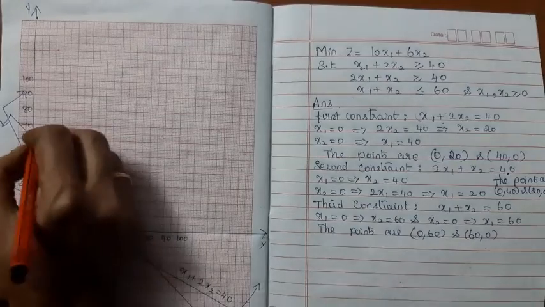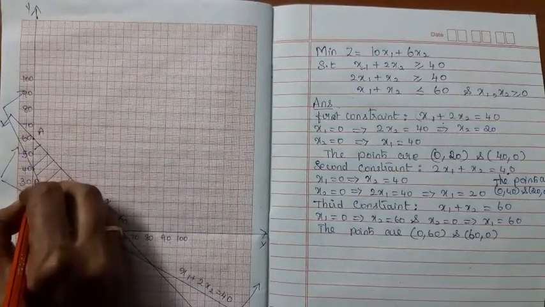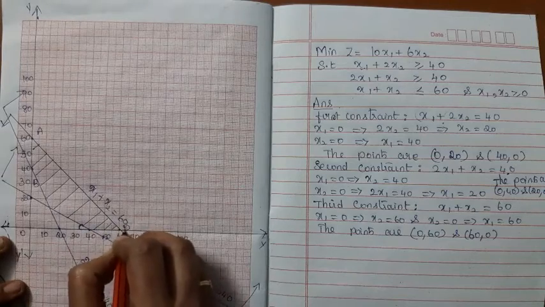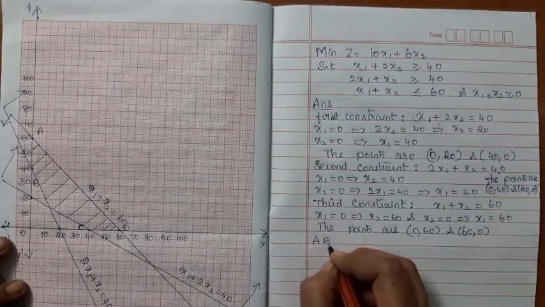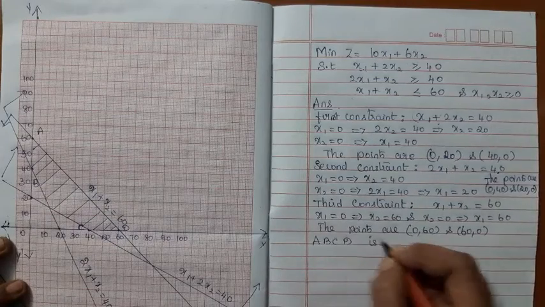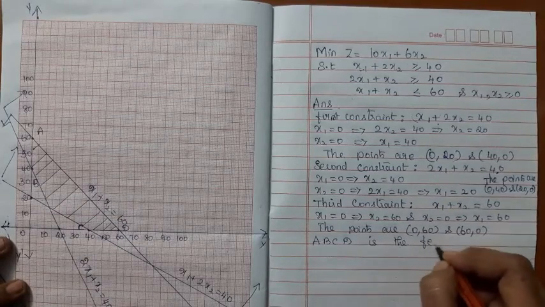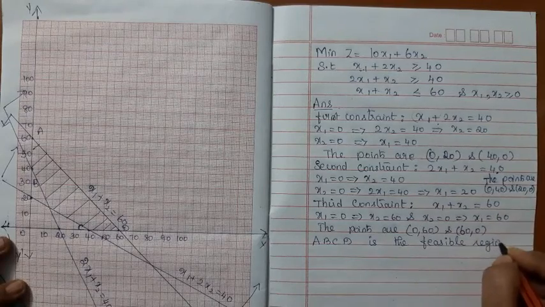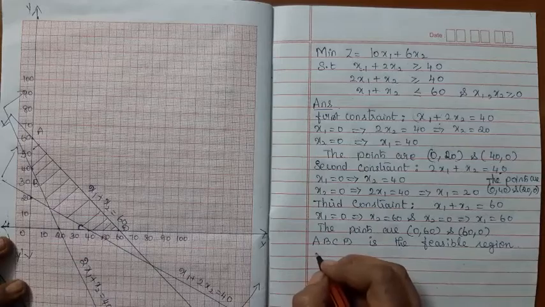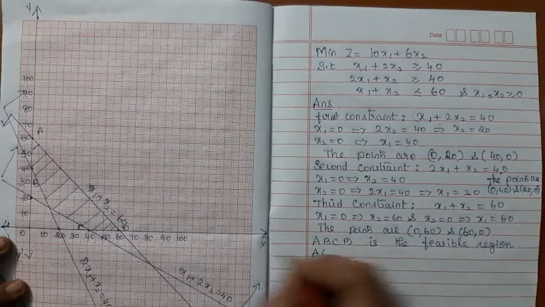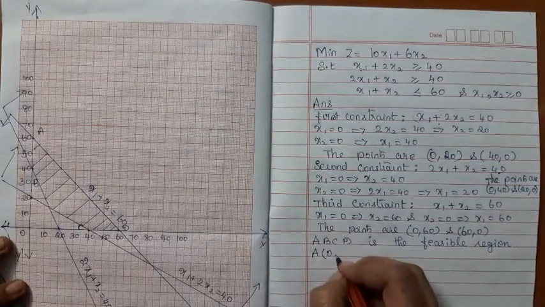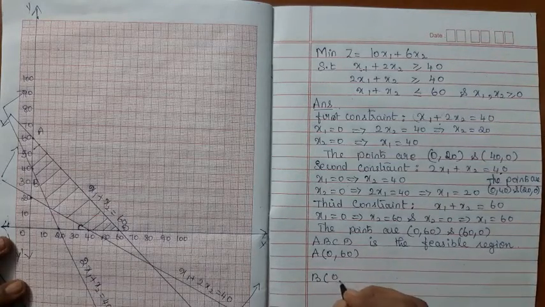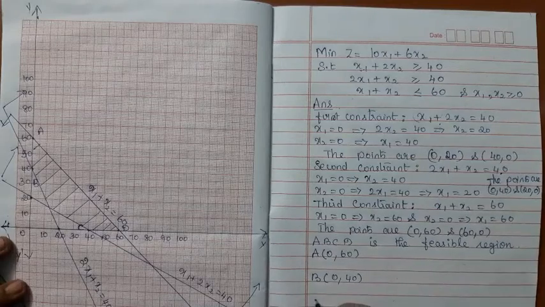Now let us name the corners. Let me call this A, this B, this C and this D. A region which satisfies all the constraints of the problem is called a feasible region. What is your A? A is (0, 60). What is your B? It is (0, 40).